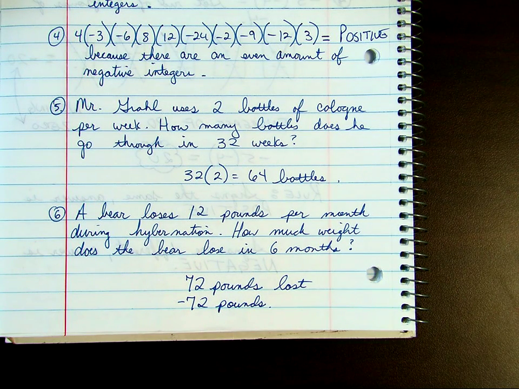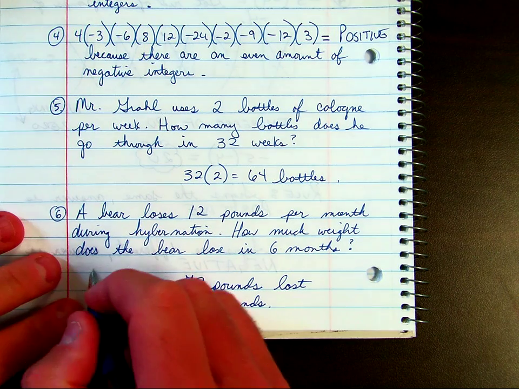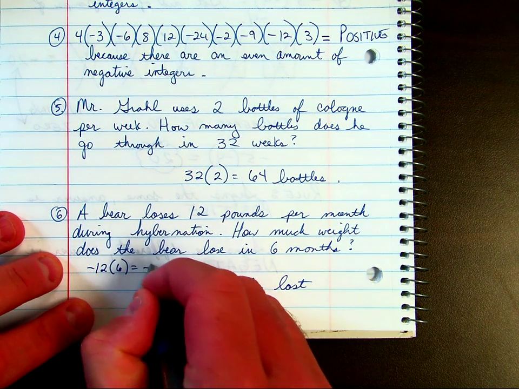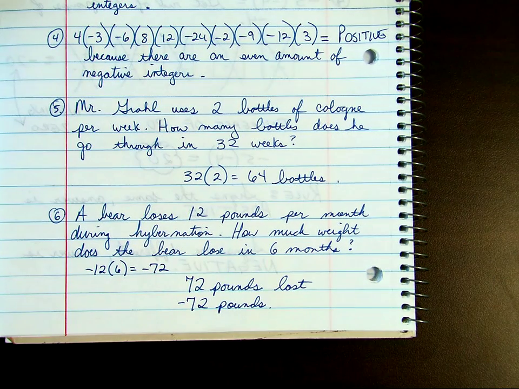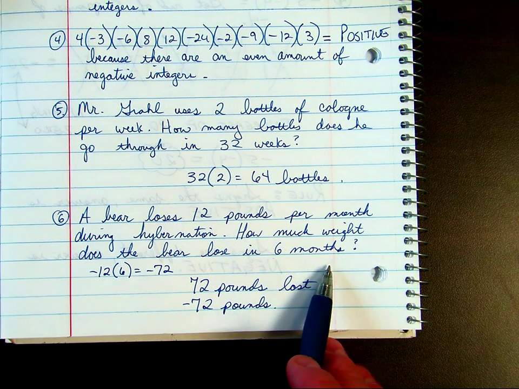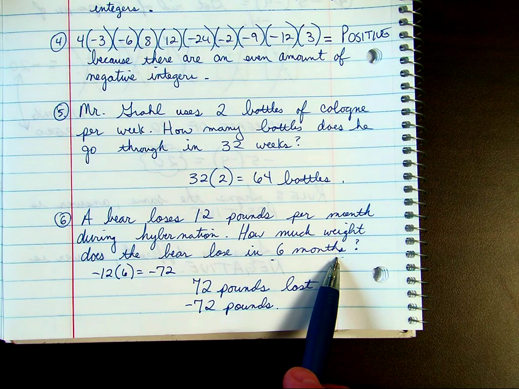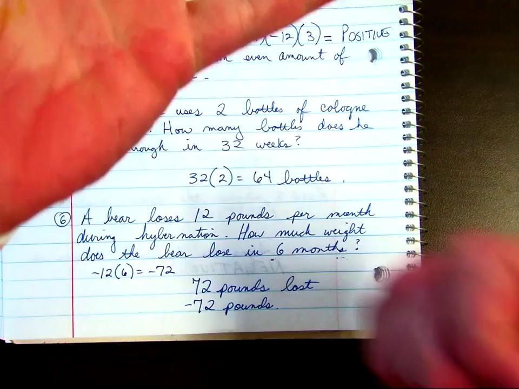Drake. How would a bear lose 72 pounds of hibernation in about 4 months? What'd you say? Hibernation is 6 months long, buddy. That's what it says right here. 6 months. He went into hibernation in November. So November, December, January, February, March, April. Comes out in May. That's 6 months.